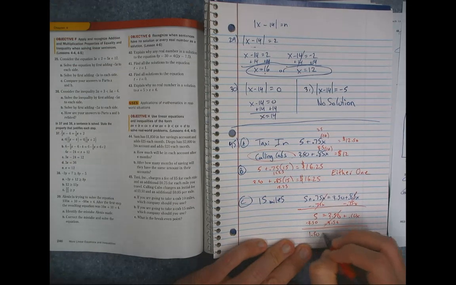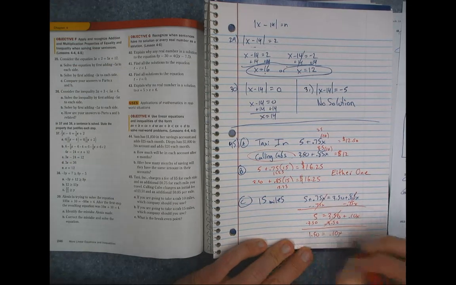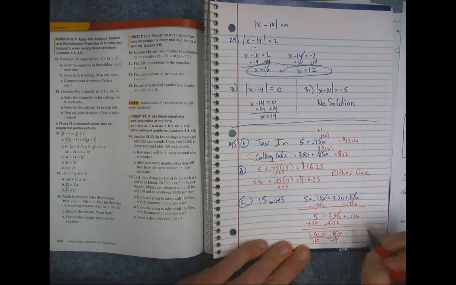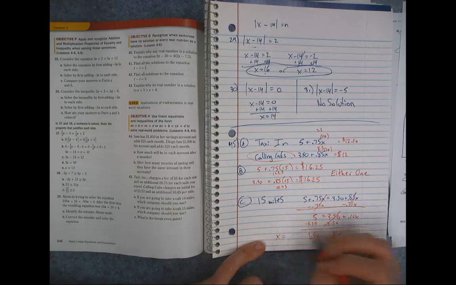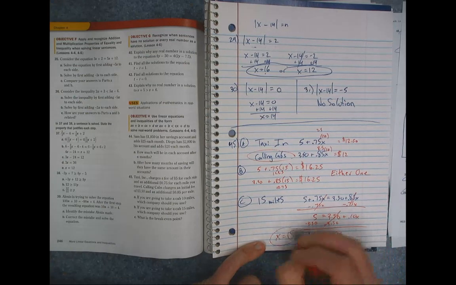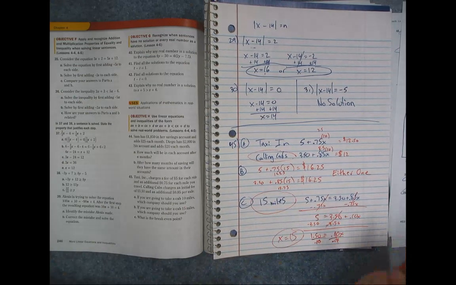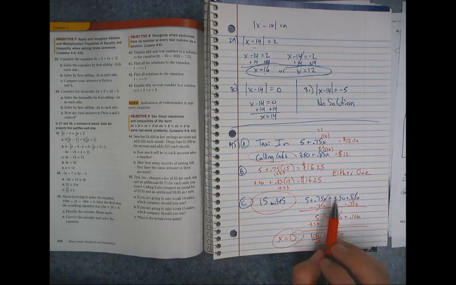That's going to be 1.50 equals 0.10x divided by 0.10. And x equals, when you divide that, 15. All right, so if the question asks when are they the same, when's the break-even point, they're asking when is it equal. And so you set the equations or the expressions equal to each other in an equation and then just solve it.